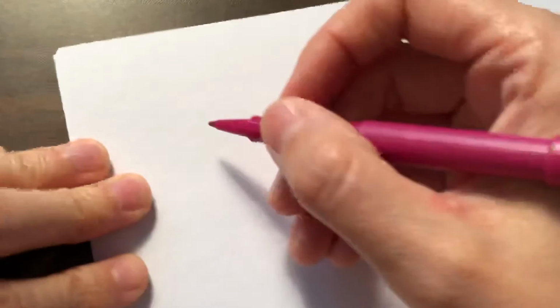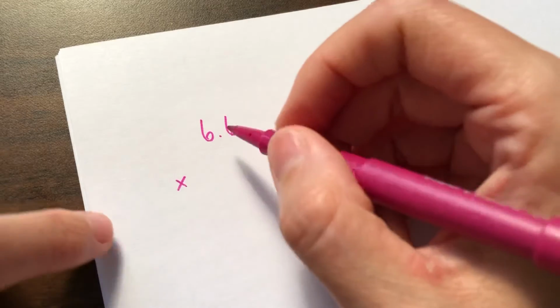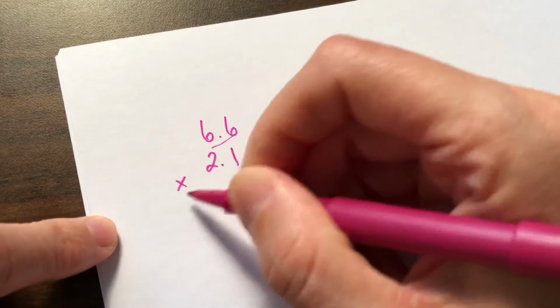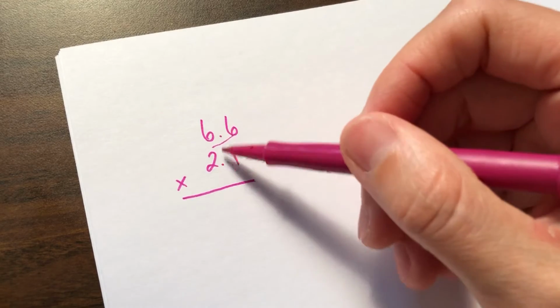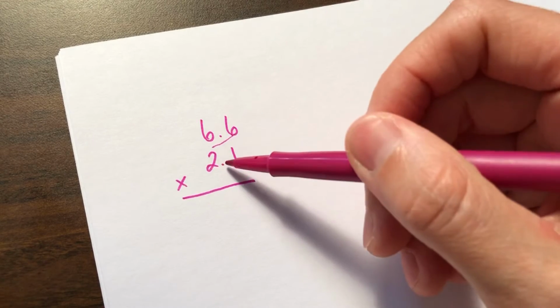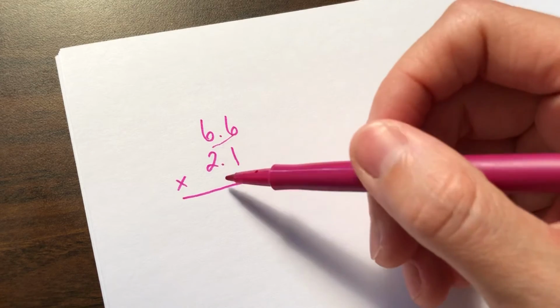So the first question is 6.6 multiplied by 2.1. Okay, so this is how I would do it. I would actually ignore those two decimals for now. Just pretend that they don't exist. I'm not going to rewrite it or erase them. Just don't worry about them.